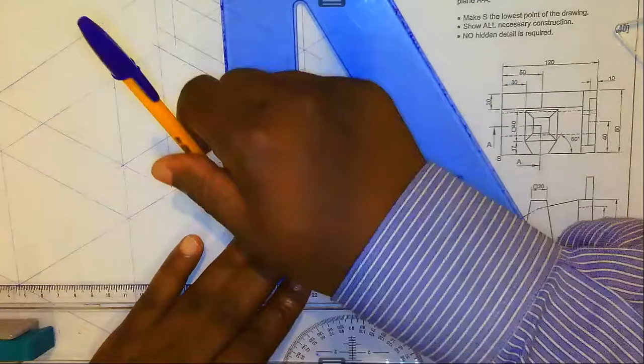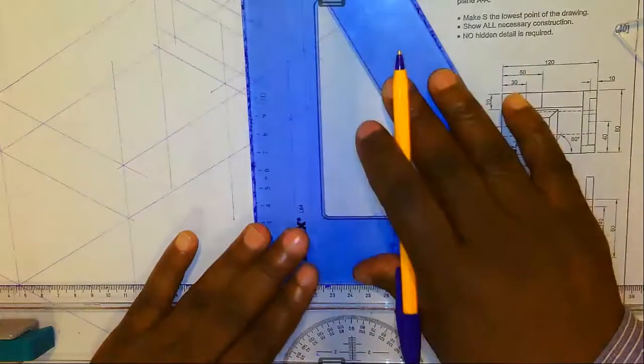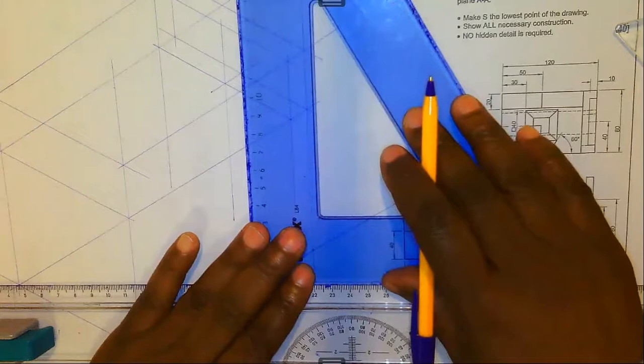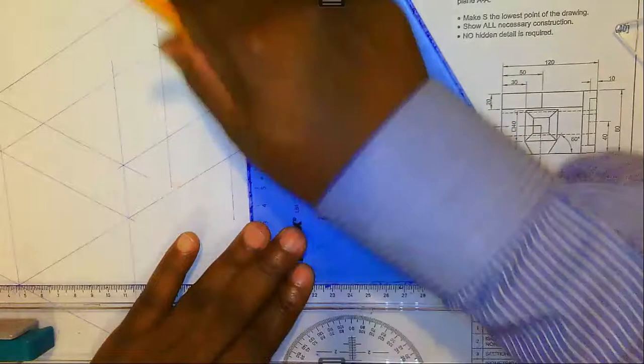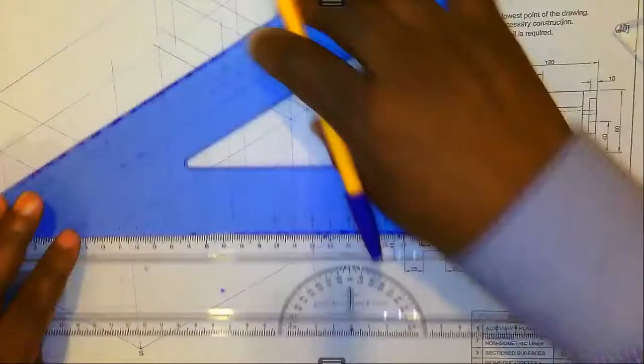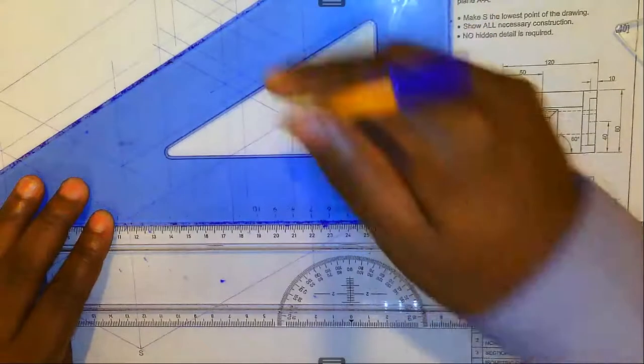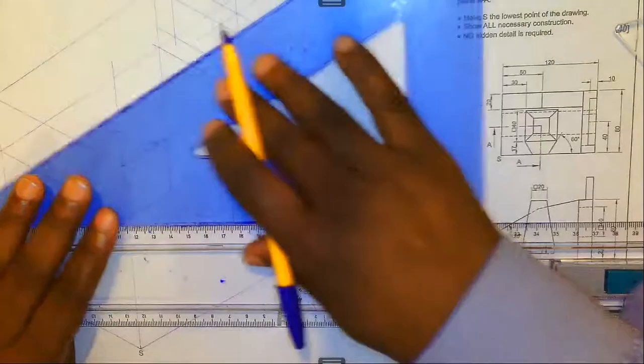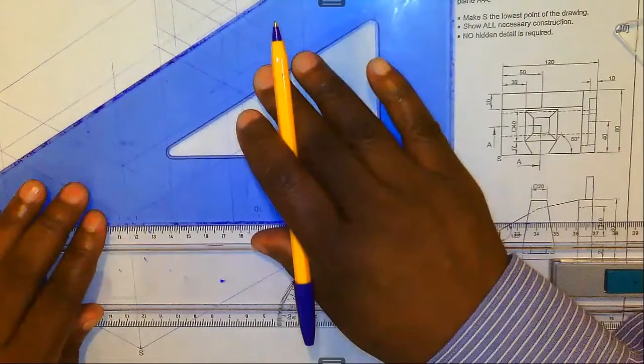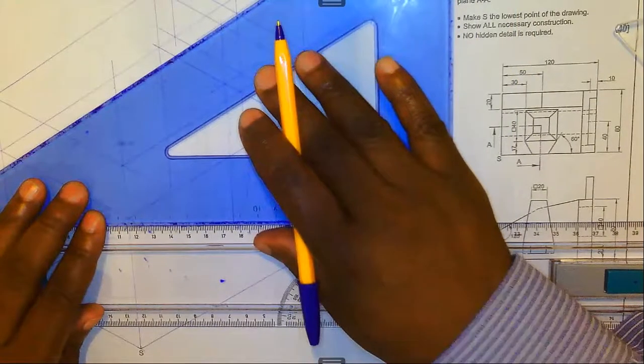Take this. Okay, so take that. But we may use this or need this one later on.